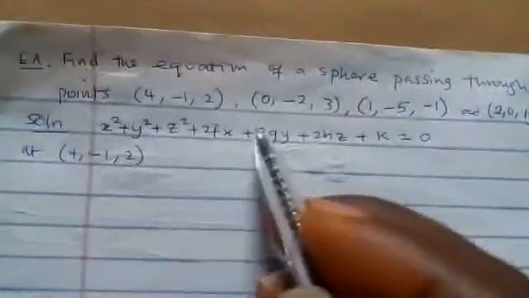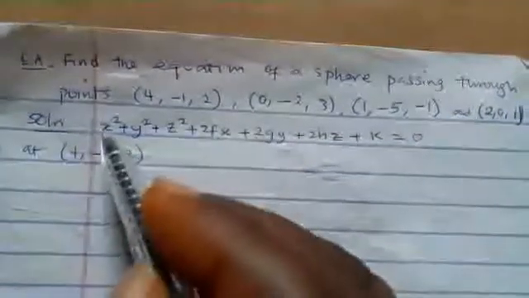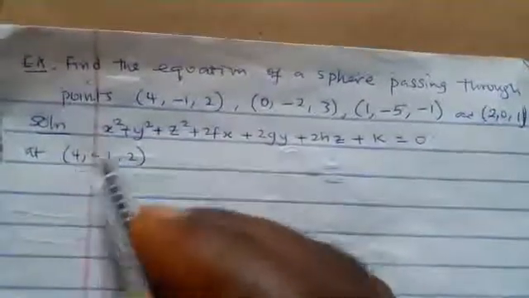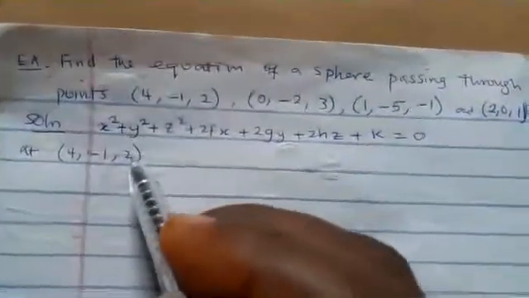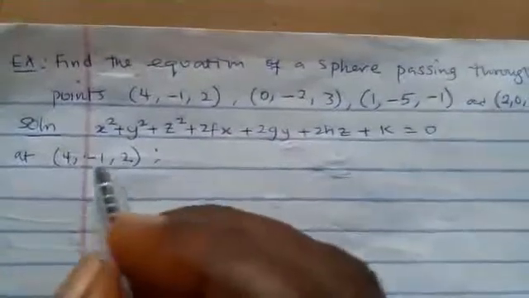Since they have told us that the sphere passes through this point, definitely it must satisfy this equation. That is, this x, y, and z is 2 must satisfy this equation. So anywhere we see x and y, we put all these values there. So 4 squared will give me 16, plus y is 1 squared is 1, and z squared is 4.